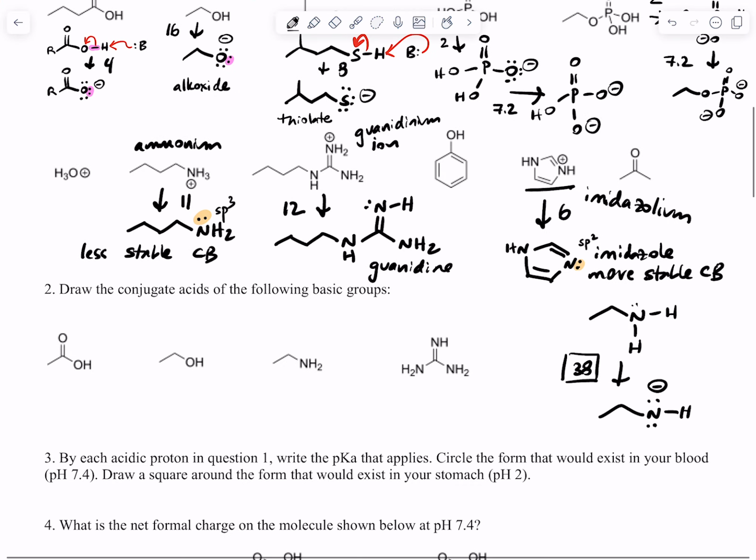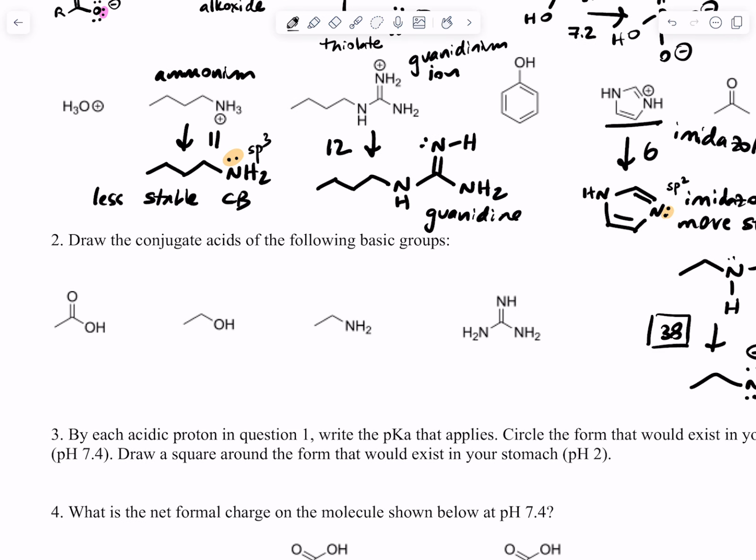Now, how should hybridization influence conjugate base stability? What do you know about s orbitals versus p orbitals? Which is higher in energy? S is lower, p orbitals are higher. Do you remember learning S and the 3 p orbitals like that? P orbitals are higher in energy because they hold electrons farther from the nucleus. And so hybridized orbitals that have a greater percent of S in them will be lower in energy.